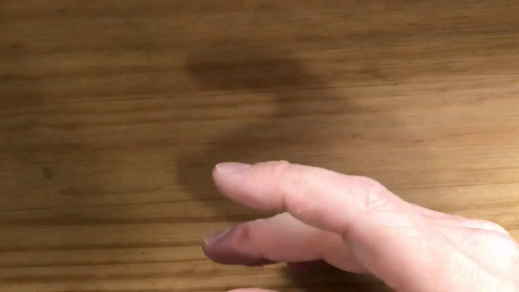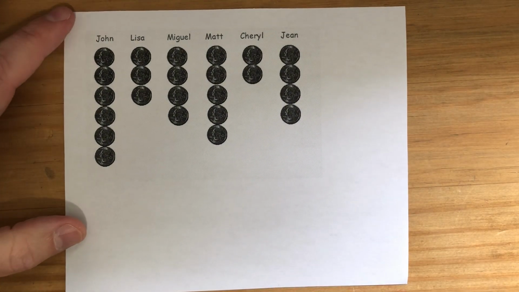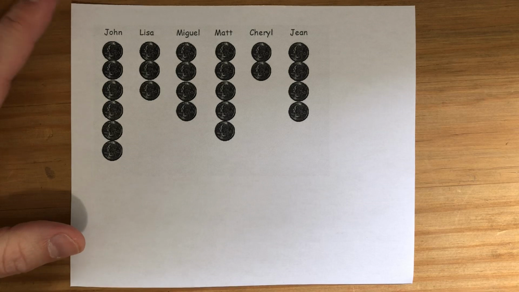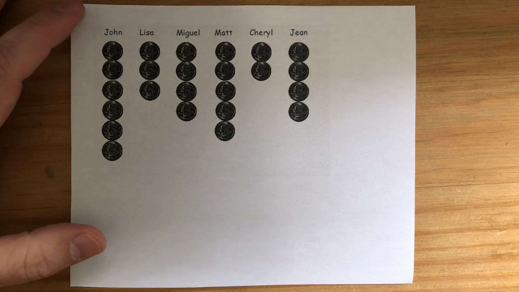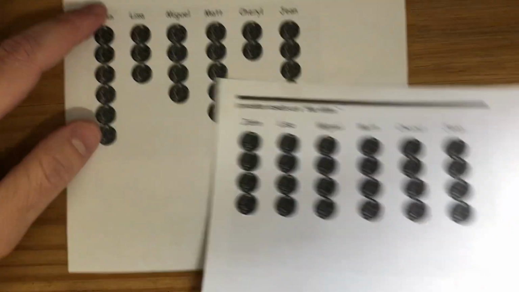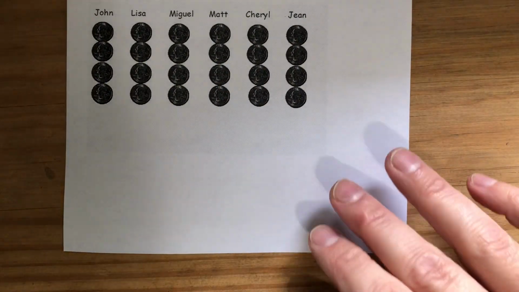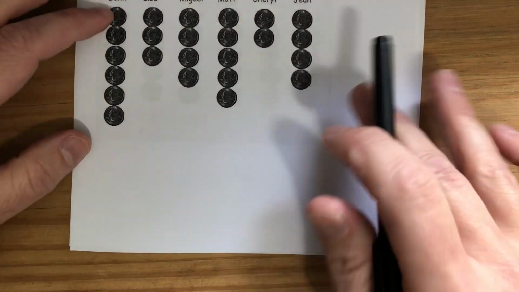All right, so to have a better understanding of mean, look at this example. This is a group of 6 friends who all went to an arcade, and you can see that John has more quarters than anybody and Cheryl has fewer quarters than everybody. But if they wanted to share, they could make it so that each of them had the same amount of quarters. We can figure that out by adding up the total number of quarters.